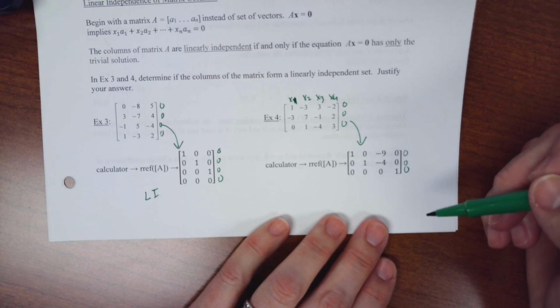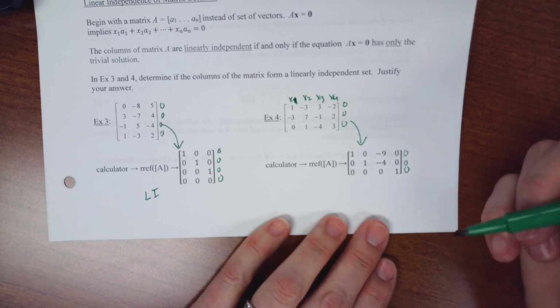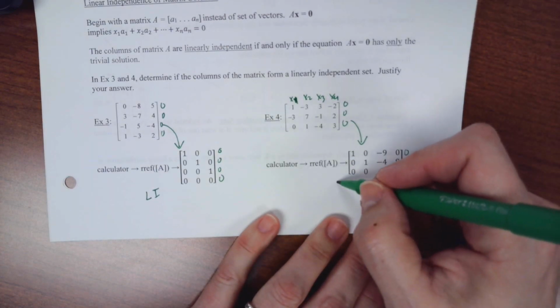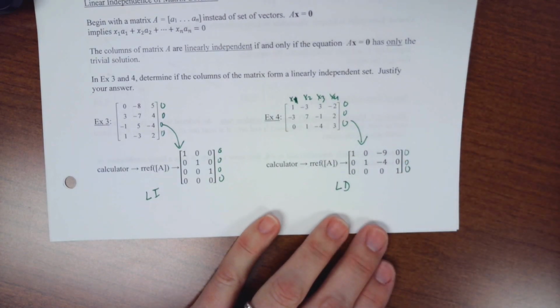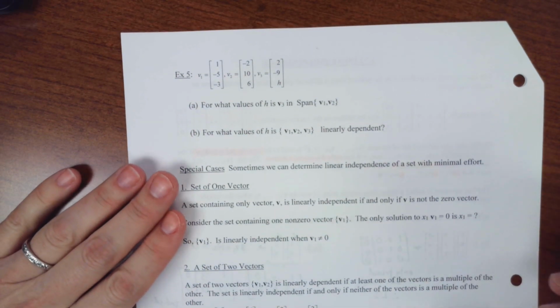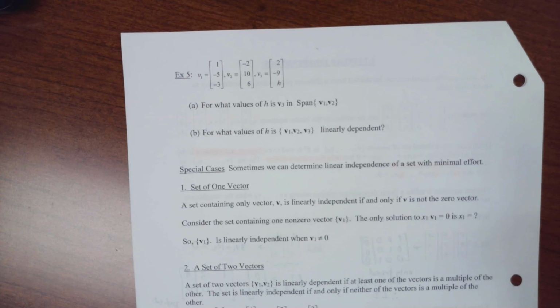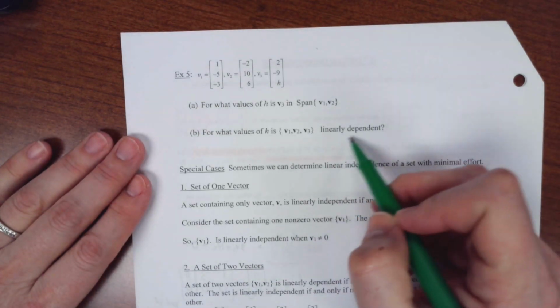So what that means is that one of these columns was a multiple of the other, and so these are linearly dependent. Okay, and so in example 5, it says, for what values of h is v3 in the span of v1 and v2? So for this question, our linearly dependent question is down here.